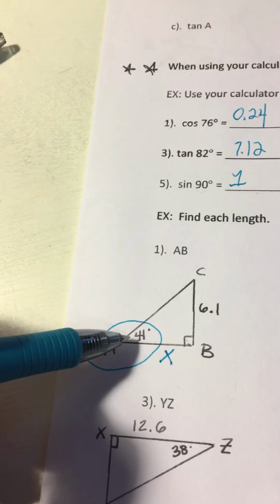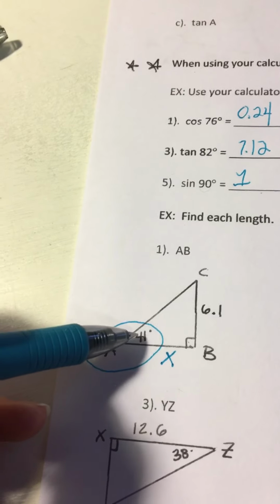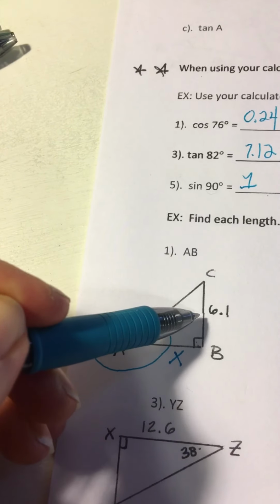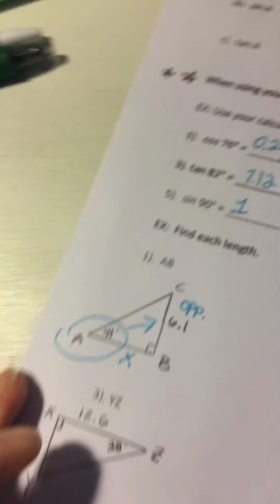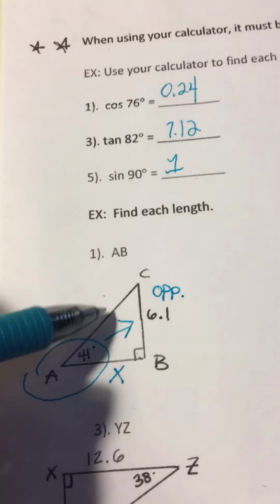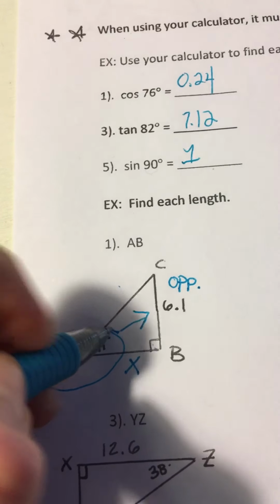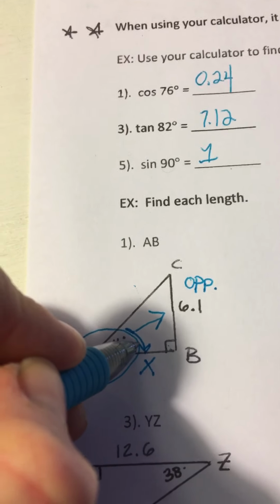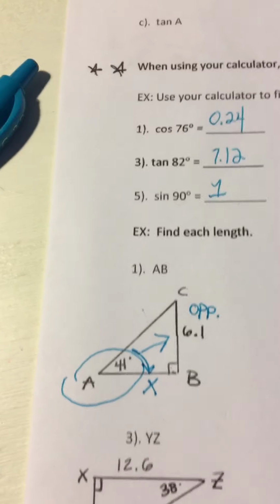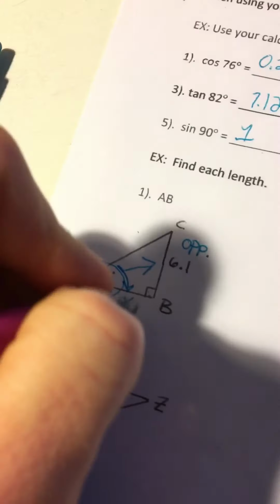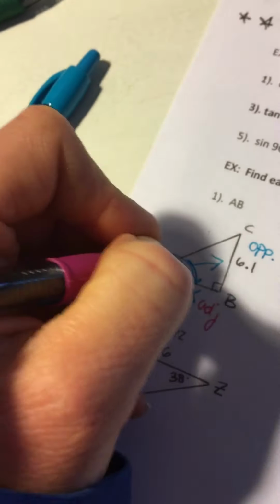So here's my reference angle. The side straight across from that is 6.1, so straight across is going to be my opposite side. And you'll notice the side that I'm looking for is right here, and that's going to be my adjacent side. I'm going to use a different color for that. I got all my colored pens out. See that? Pretty sweet, huh? Okay, so this is going to be my adjacent side.